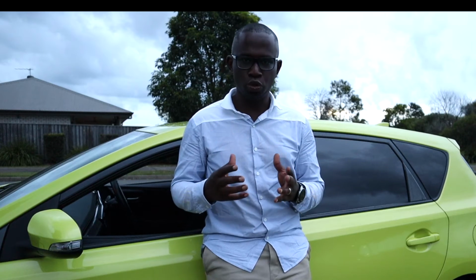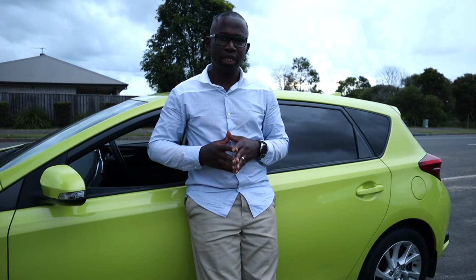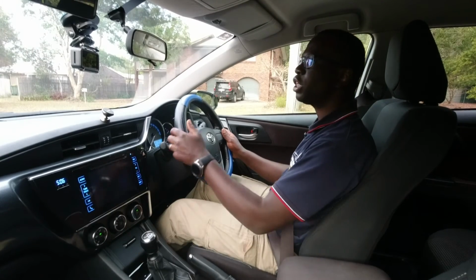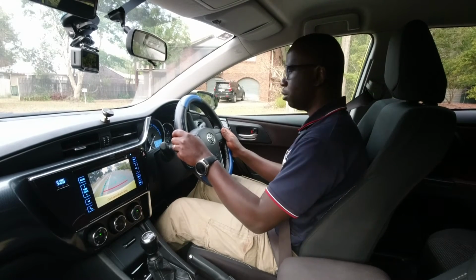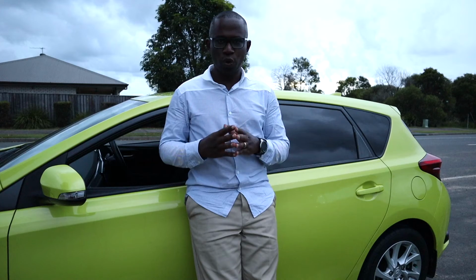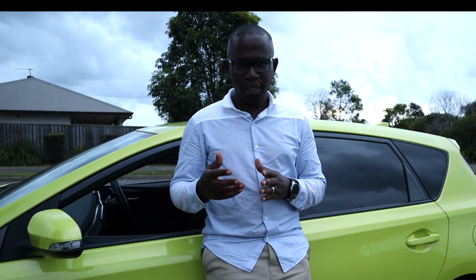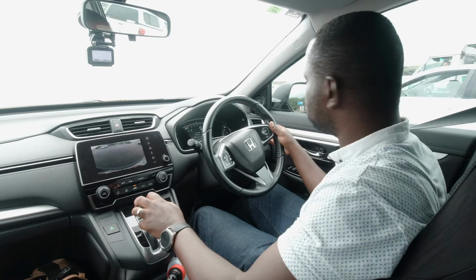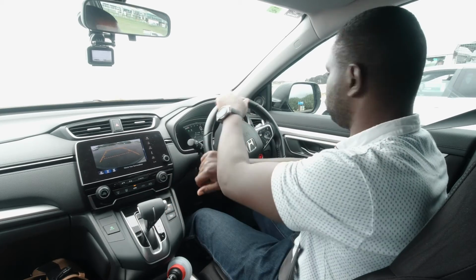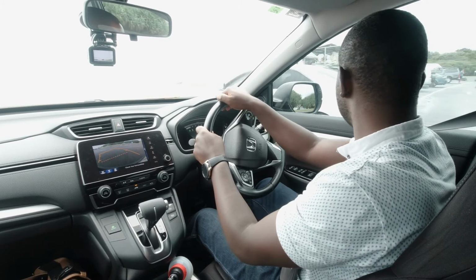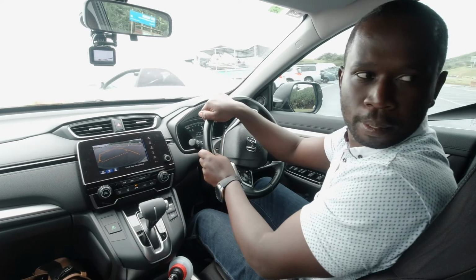So what you can do, for example, if you're doing a straight line reverse, is first of all check your mirrors, do shoulder checks, make sure you physically look behind, and then once you've done that, start moving the car. Every now and then have a quick look at your mirror and the camera. Just a quick glance. Don't stare at the reversing camera for too long. It shouldn't be more than 2 seconds really.